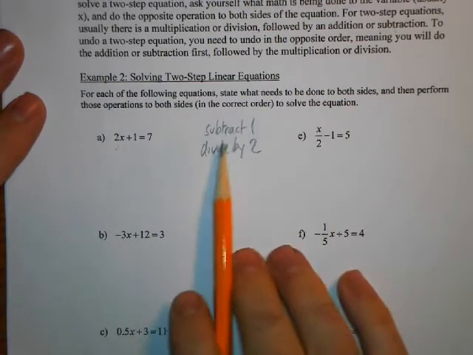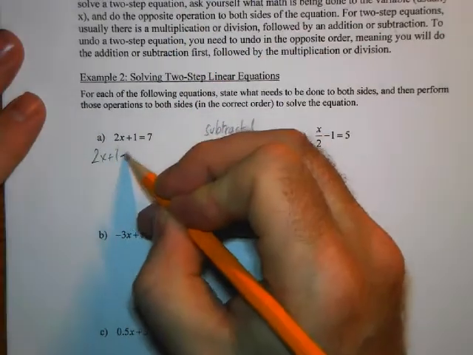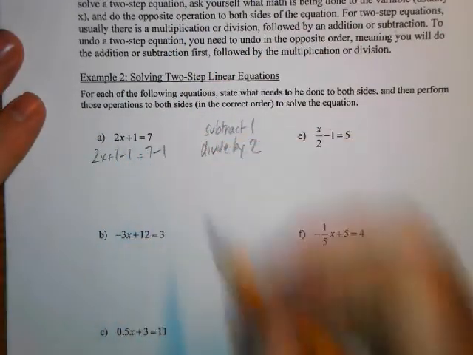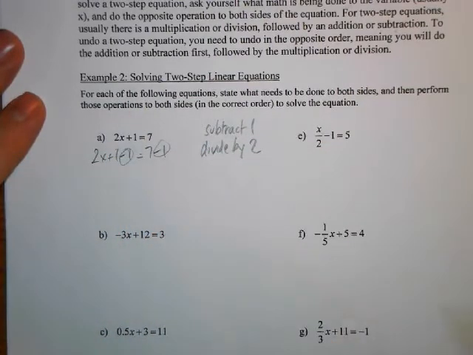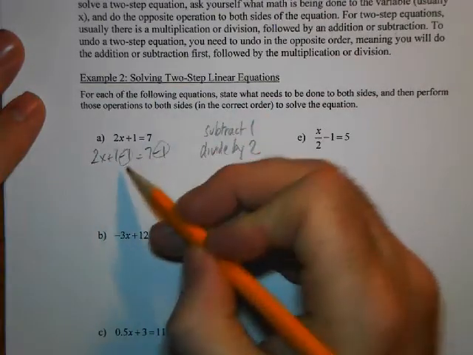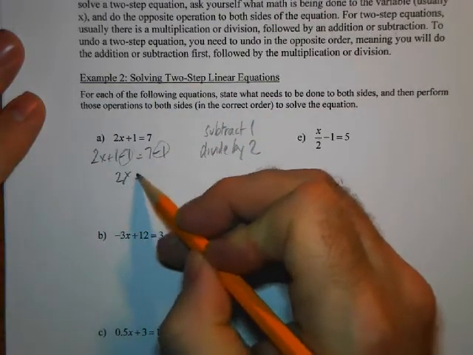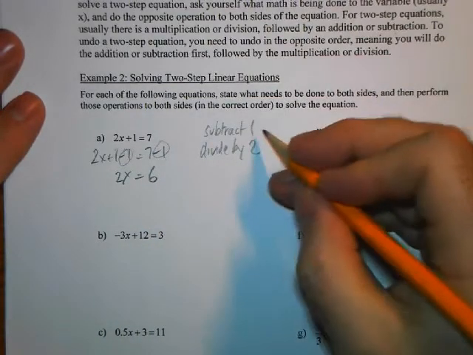So let's do the first step. We're going to subtract 1 from both sides. If I simplify that, the plus 1 and minus 1 cancel. So I've got 2x equals 7 minus 1, which is 6. I've done that step.